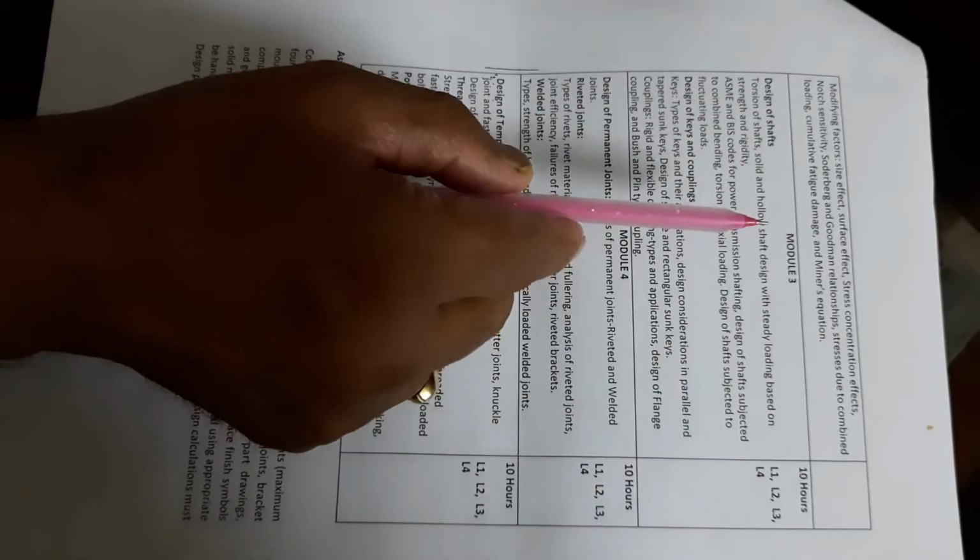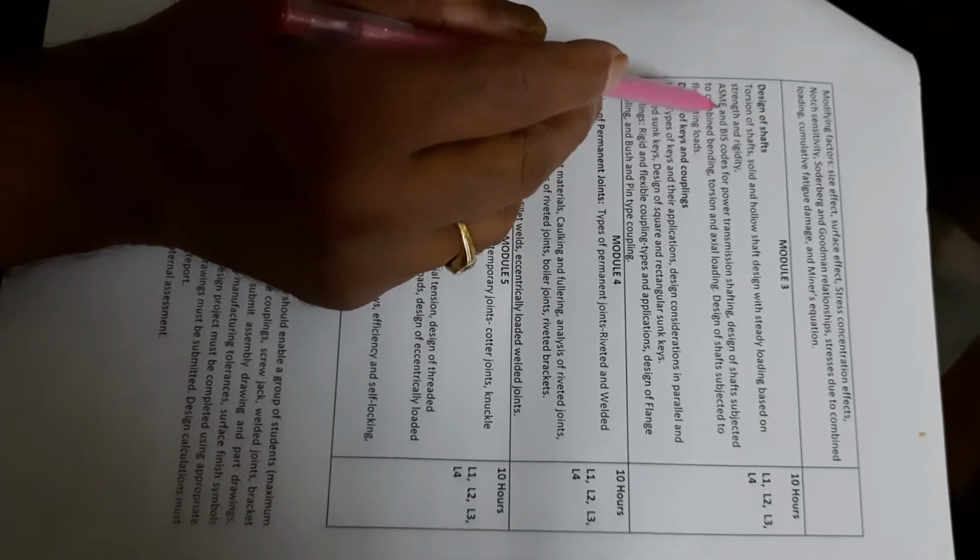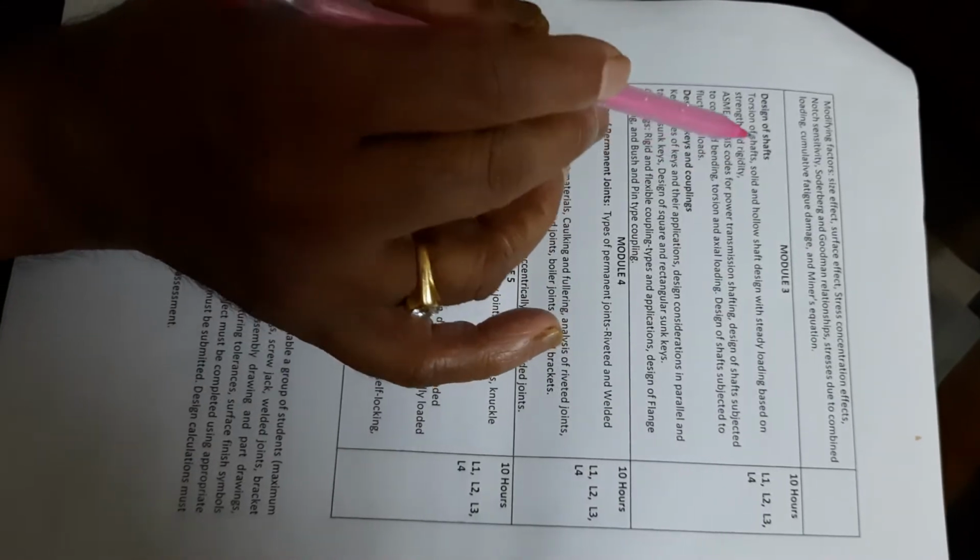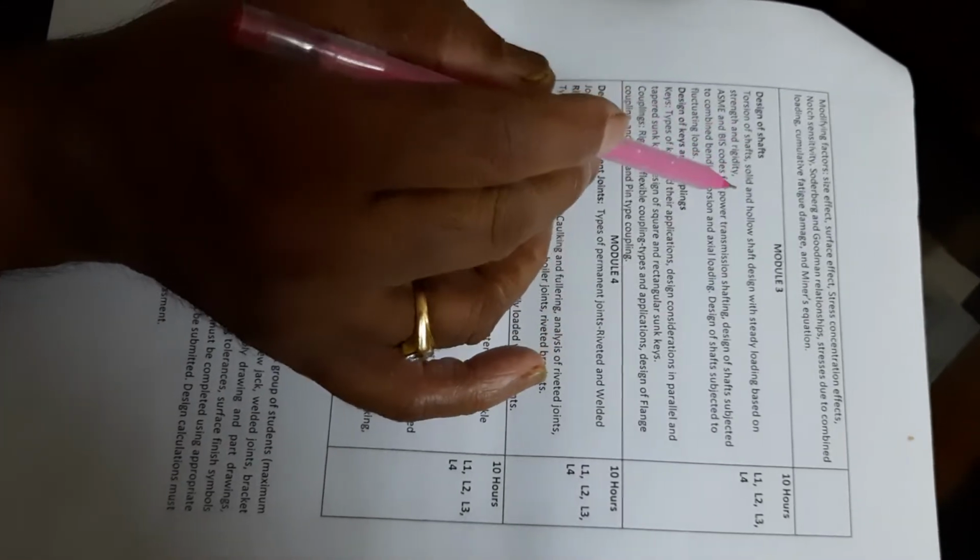So this chapter is going to be a little repetition of that, but with a different criteria of theories of failure, which we call the maximum normal stress theory and the maximum shear stress theory. Based on that, looking into the ASME code, the American Society of Mechanical Engineers, with reference to this code, we are going to design that particular shaft, meaning we standardize the shaft. So here we are going to design the commercial shaft size.